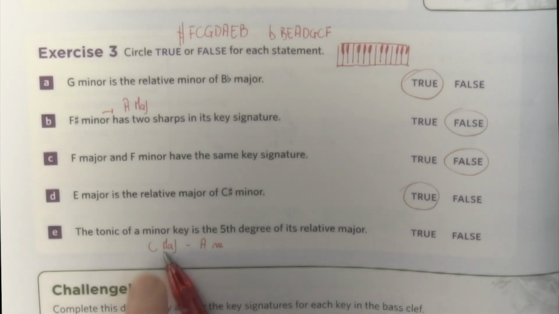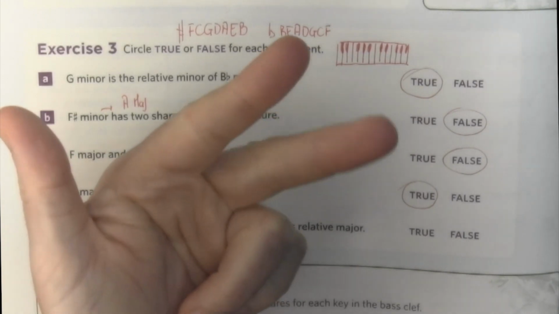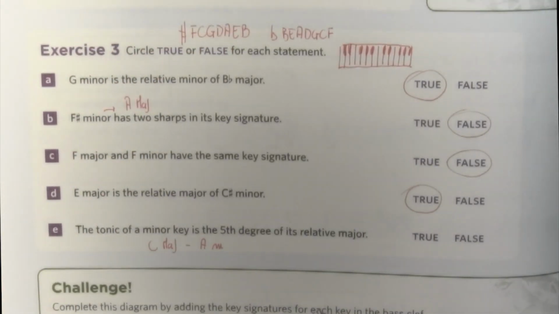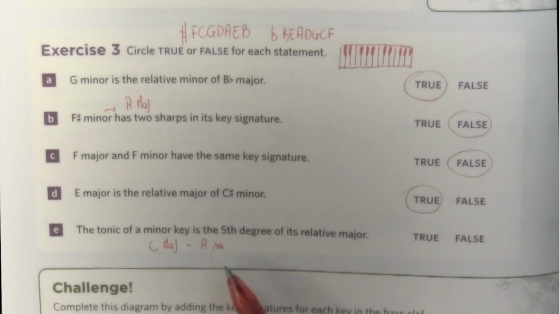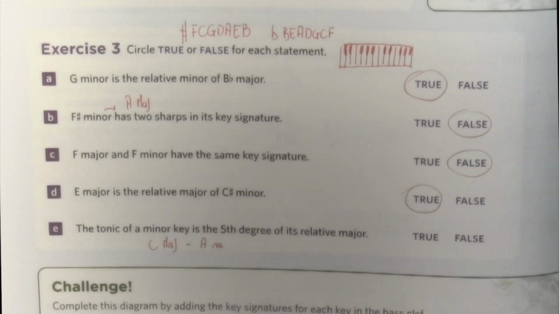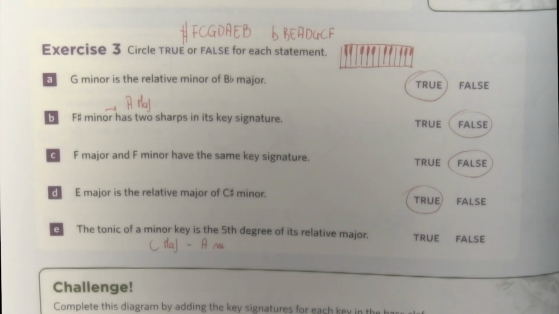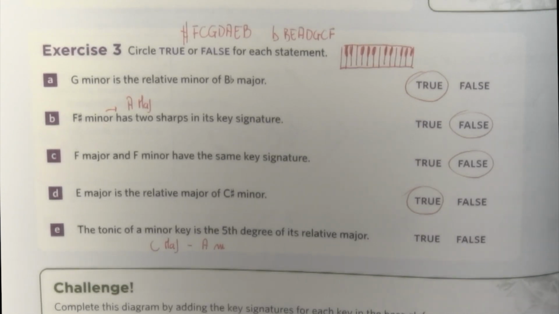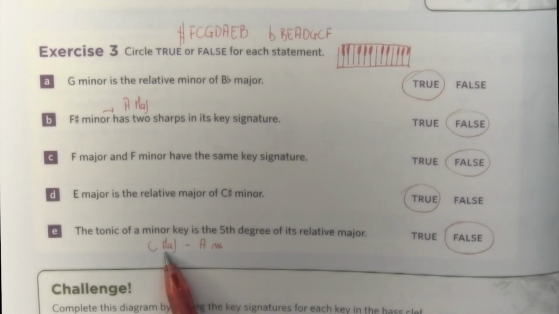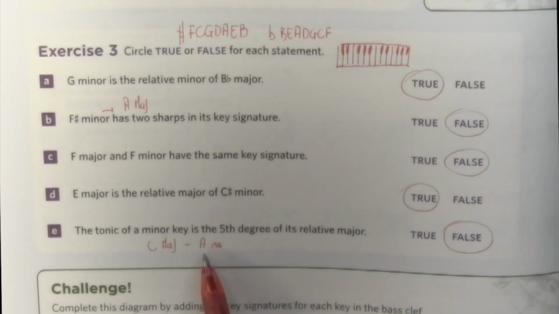Now, the 5th degree, let's count. Do, re, mi, fa, sol is G. Is the dominant. The dominant can't be the tonic of the relative minor. It's impossible. The dominant has other functions. So, no, I'm afraid. No. So we've learned that the dominant of a major scale is not the tonic of the relative minor.